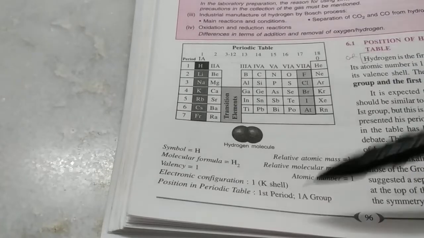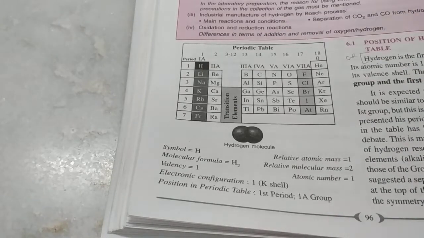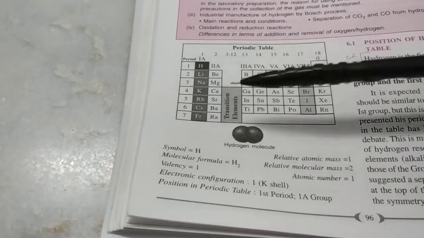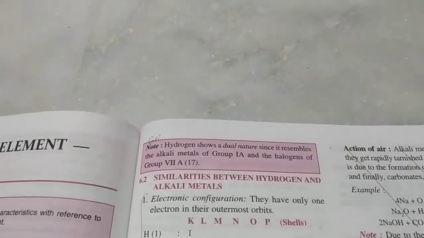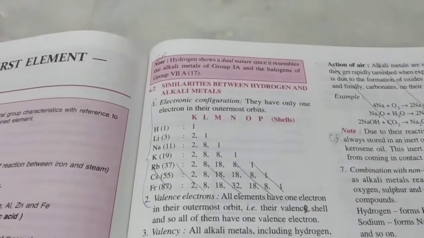So because it has only one shell, we place it in period number 1. And because it has only one valence electron, we place it in group 1. Now hydrogen has a split personality. Sometimes it behaves like an alkali metal and sometimes like a halogen. So let's study its similarities with alkali metals.